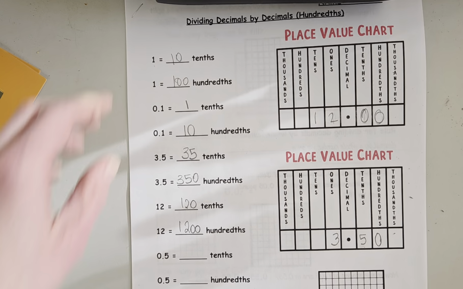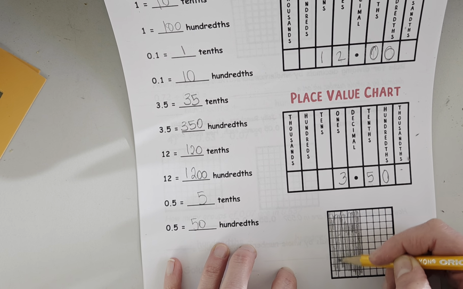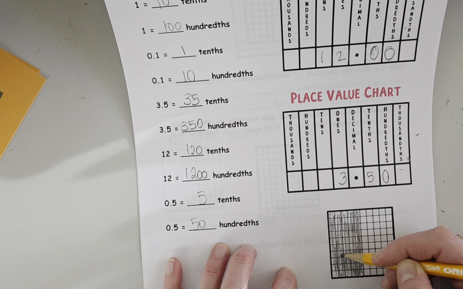Okay, 5 tenths. Let's pretend there it is. There's our 5 tenths right there. That's 5 tenths, and that would be, add that 0 to the end, 50 hundredths. And here's a good example of how we can see that visually. 5 tenths, 2, 3, 4, 5. Here's our 5 tenths. That's what that looks like.